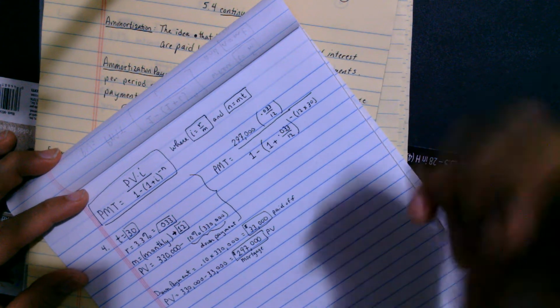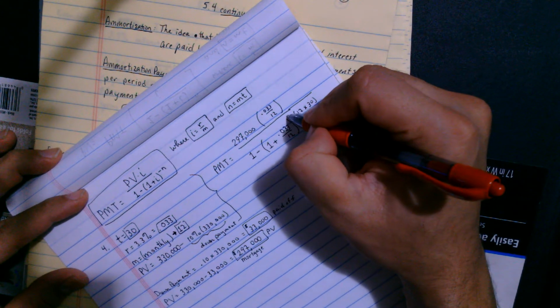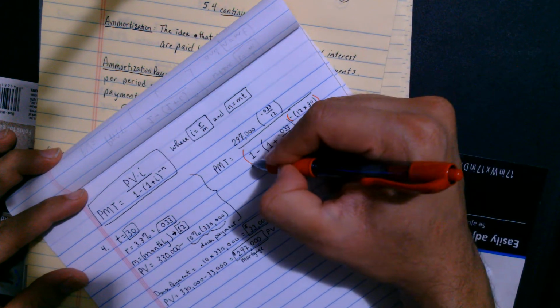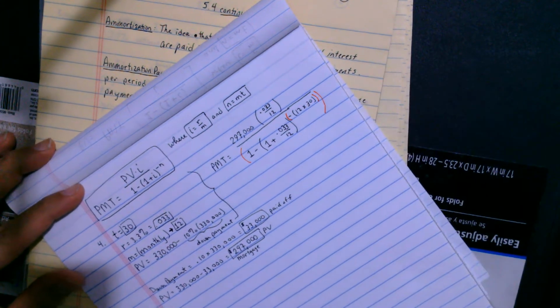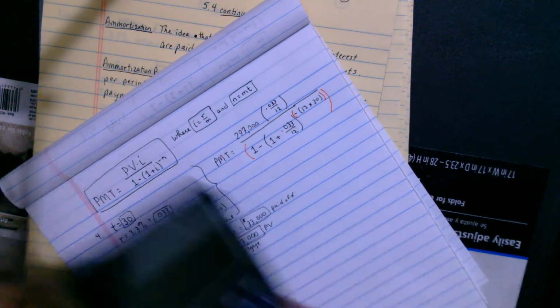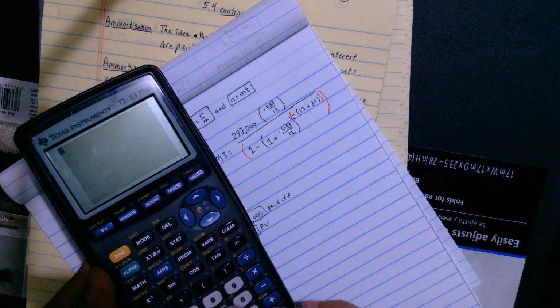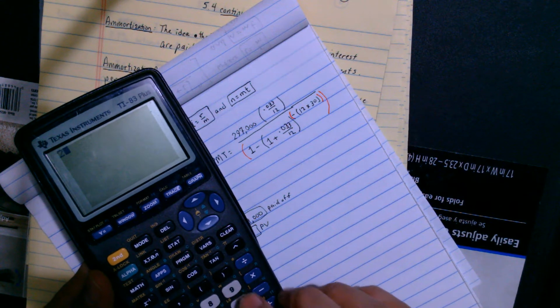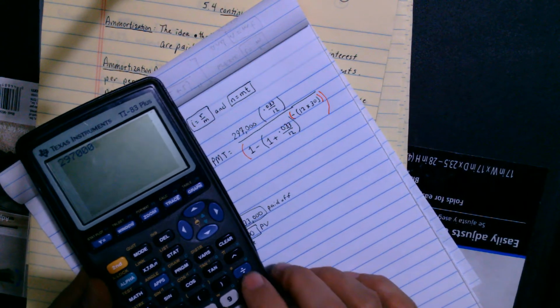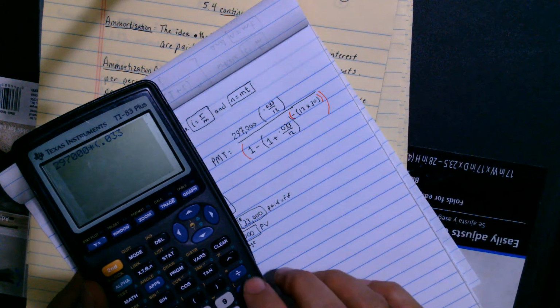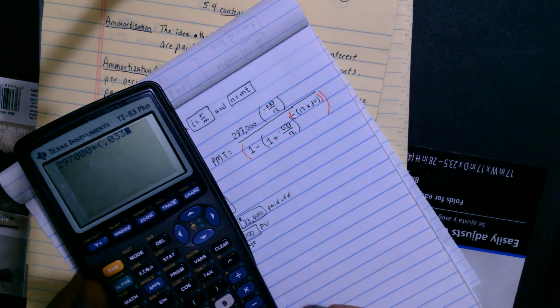Now I'm going to put enclosures into what you need to put in your calculator. You need to put a parenthesis around this and a parenthesis around that. So: 297,000 times parentheses 0.033 divided by 12. Probably you don't even need the parentheses on top, but I'm so used to putting them there.